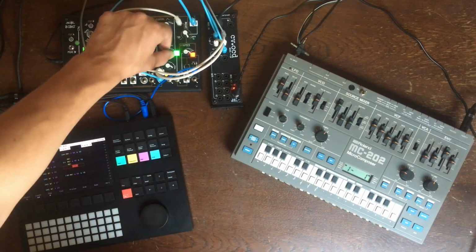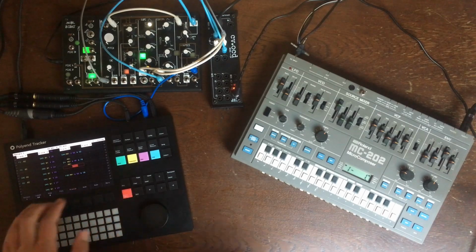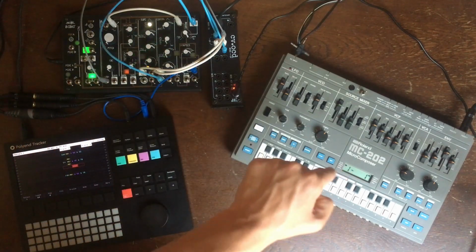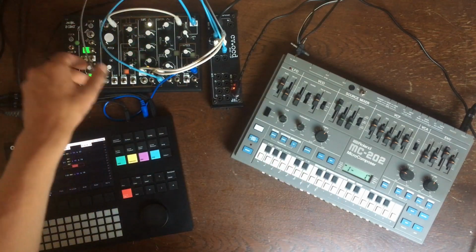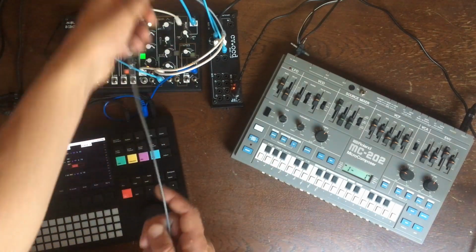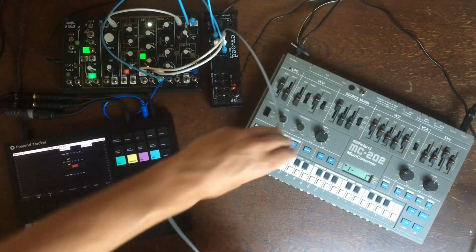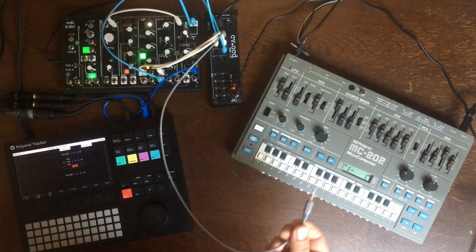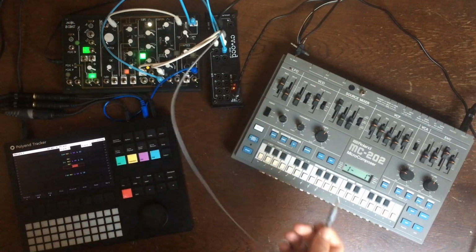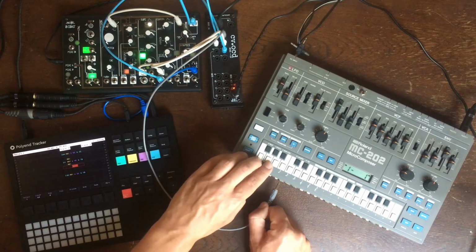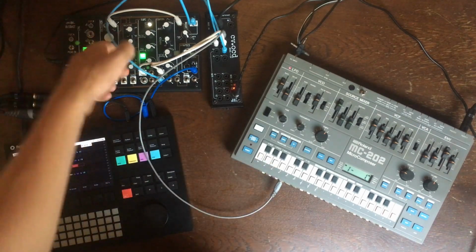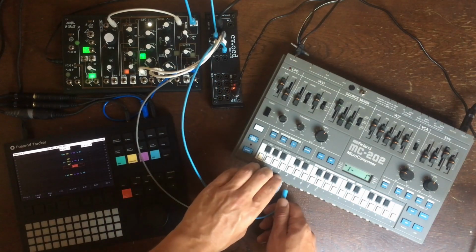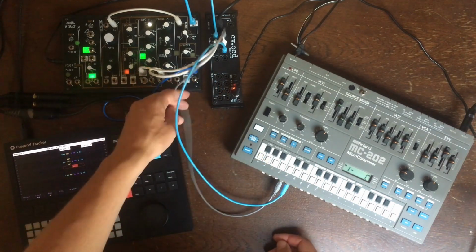Okay, we are just going to replace this patch and make it play by this guy. So let's start with the pitch. Yeah, modular is always a mess with cables. Everyone knows that. So first I need my pitch output to go to the pitch input. Done. The gate needs to go to the gate, which is conveniently just on the corner.